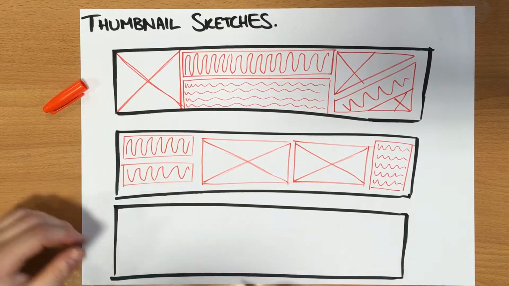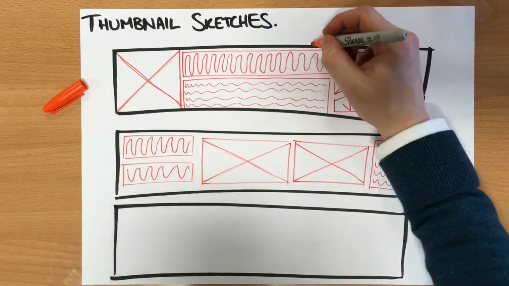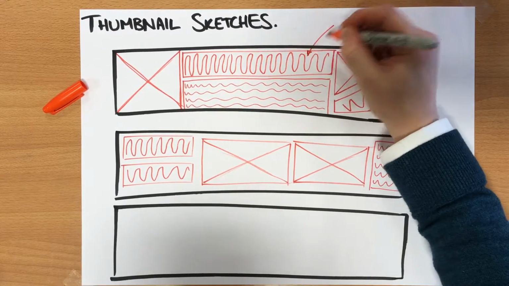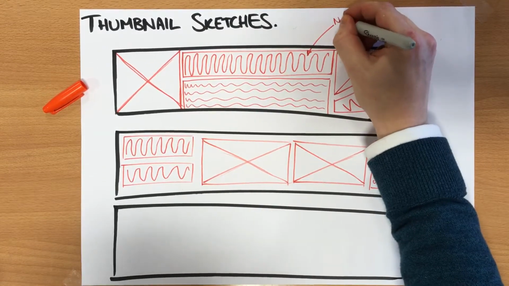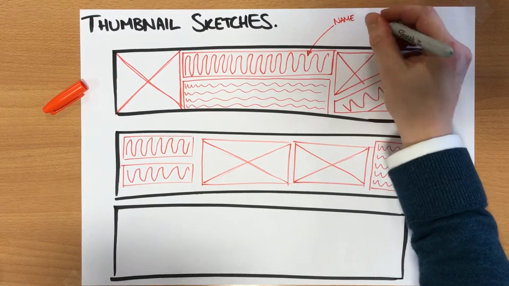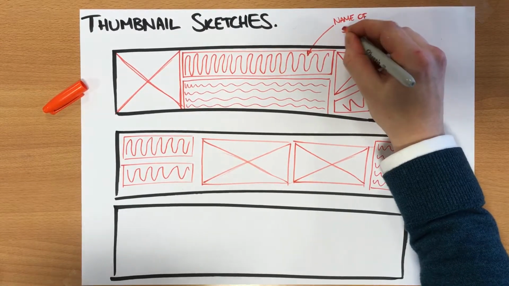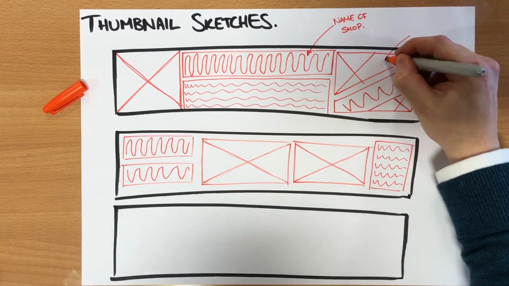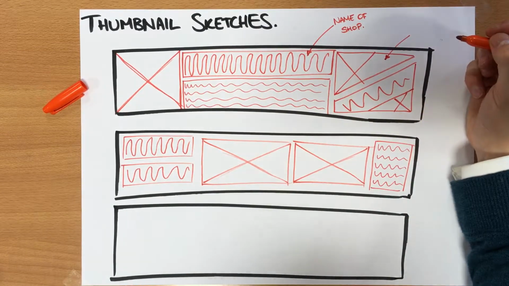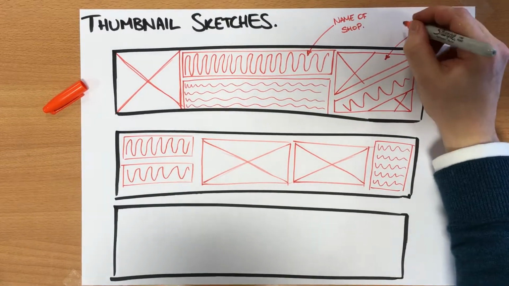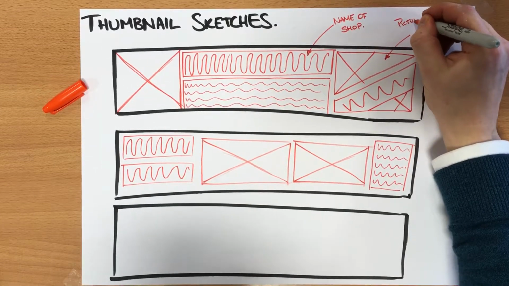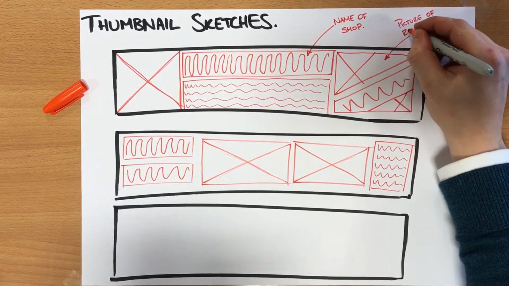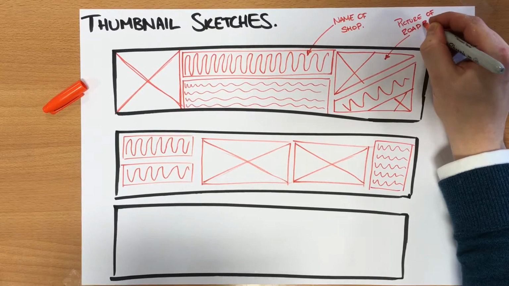And what I can do now is I can just start labeling things up. So I can draw a wee arrow off to the side. So I could put an arrow out here, and I could write name of shop. Right, in here, say it was going to be a bicycle shop, for example. I could have a picture of a road bike.